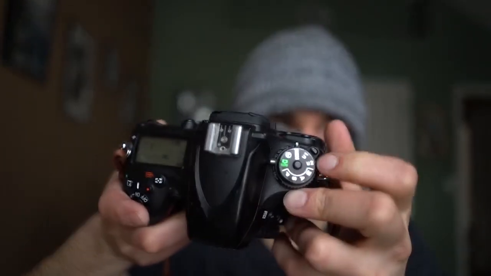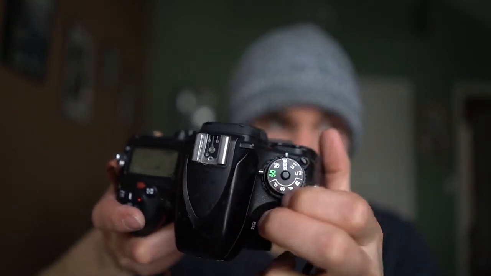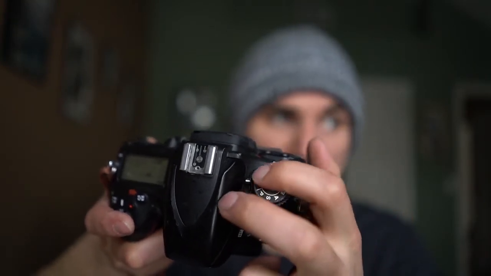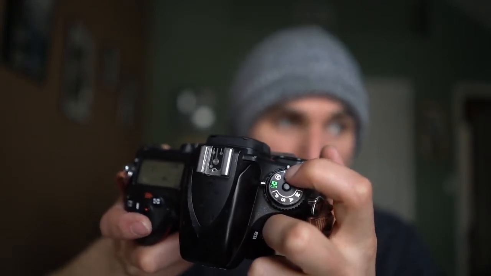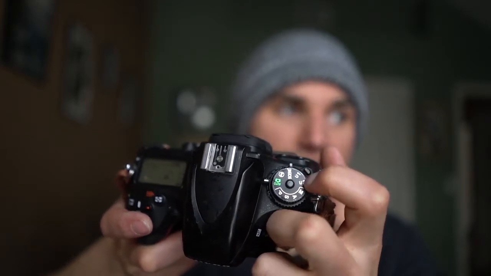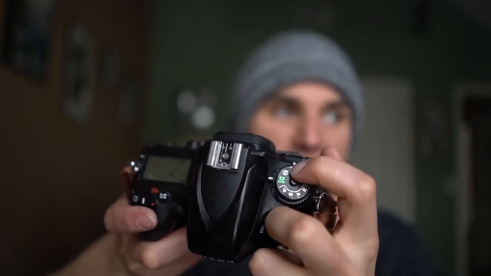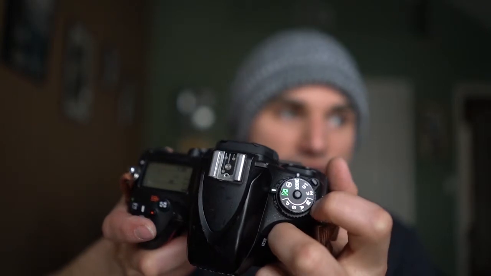So first things first, if you have a camera, you've probably seen this wheel here. It's got a bunch of different settings on it. It's got auto, it's got a little flash symbol with an arrow through it, that means auto no flash. It has probably a scene setting and then some user presets and this sectioned off area, MASP, which stands for manual, aperture, shutter, and program.